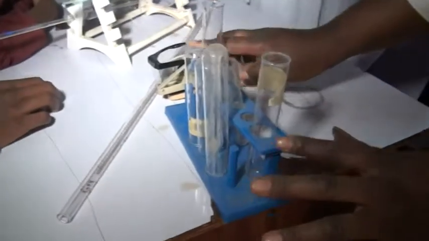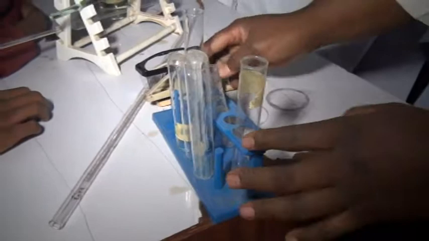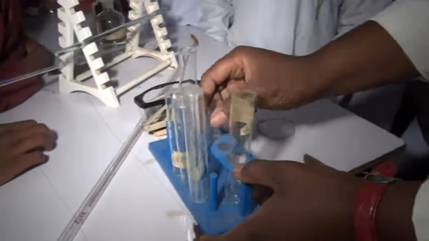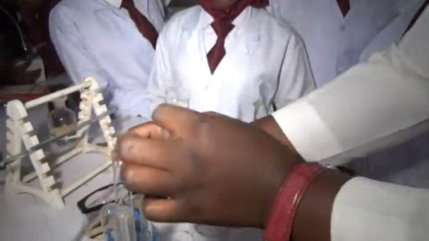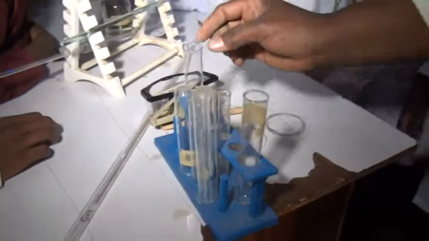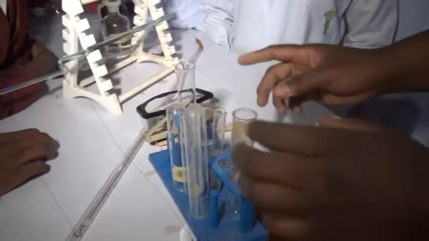Now we have this. This is our test tube rack. This container, this blue one, is a test tube rack. It is used for holding the test tubes in place. While these are the test tubes of different sizes, the boiling tubes, the test tubes.